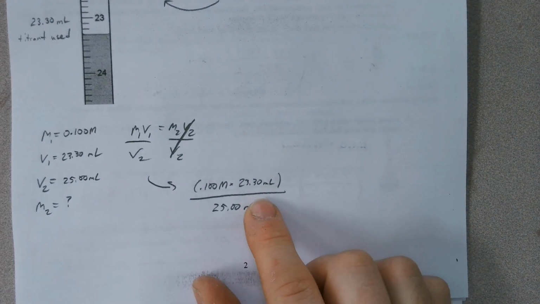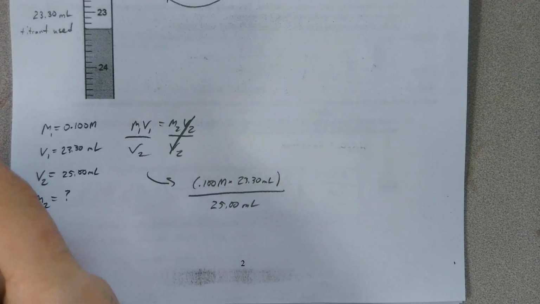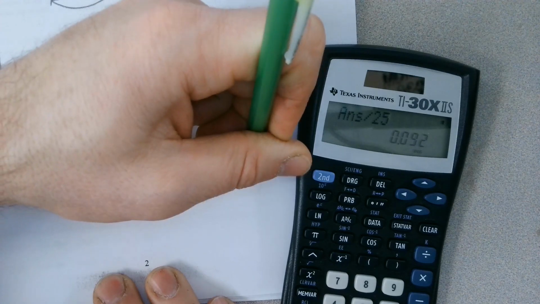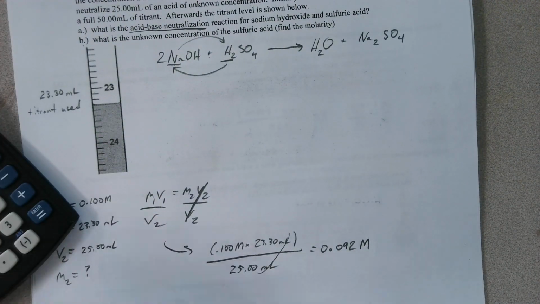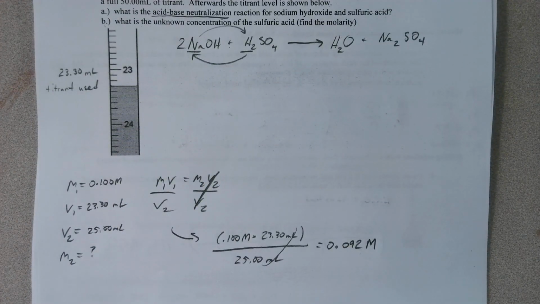Don't really need to convert to liters here because milliliters will cancel units. 0.1 times 23 divided by 25. Here's my molarity, 0.092 molar. And that's how a titration works. So guys, hopefully that's helpful with reviewing all the content we've discussed. We'll pick this up tomorrow.